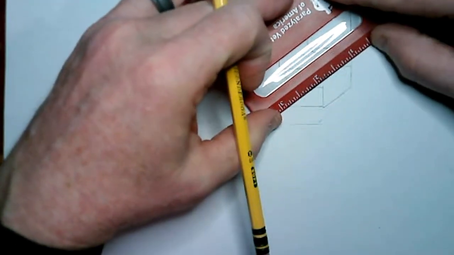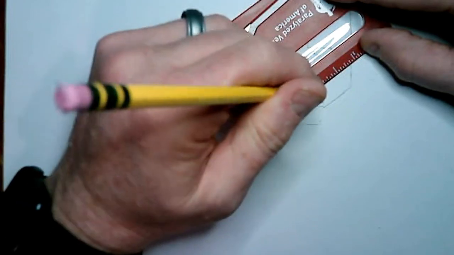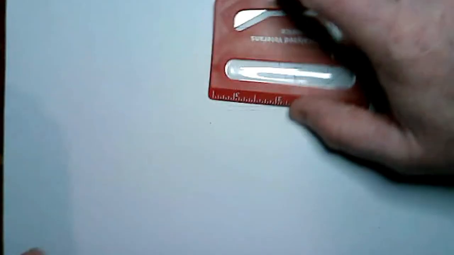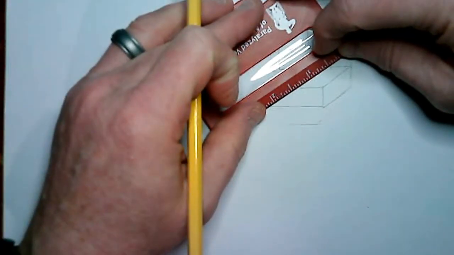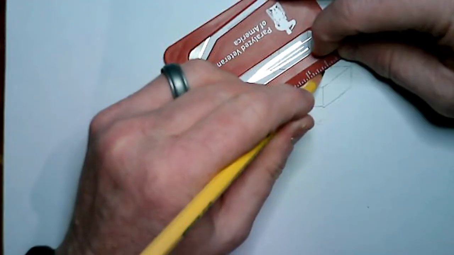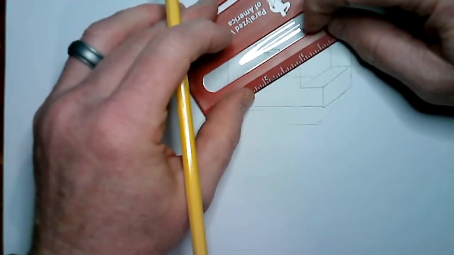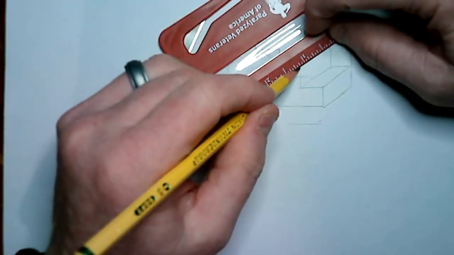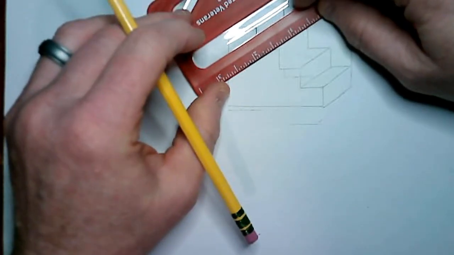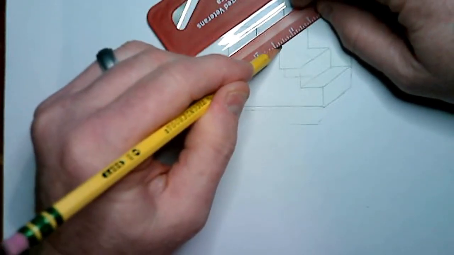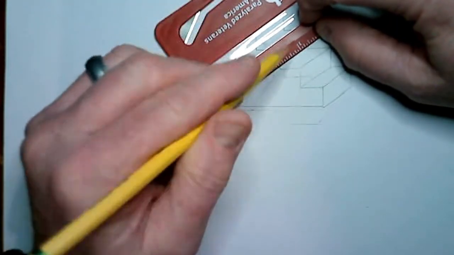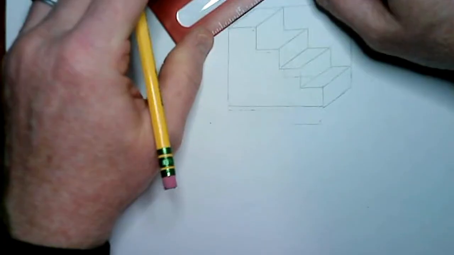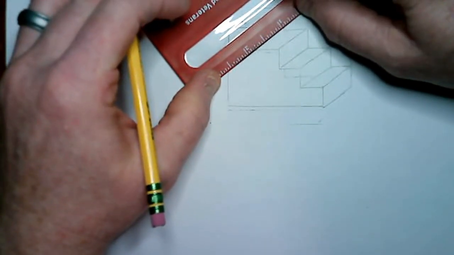So there's my angle there. I'm going to eyeball that angle. As long as you have 2 points, you should be in good shape. There it is. And there it is. There it is. There it is. The angle. And then one more. Okay.